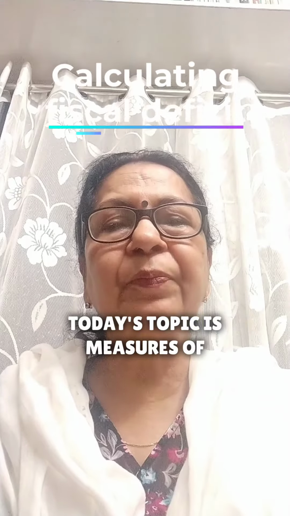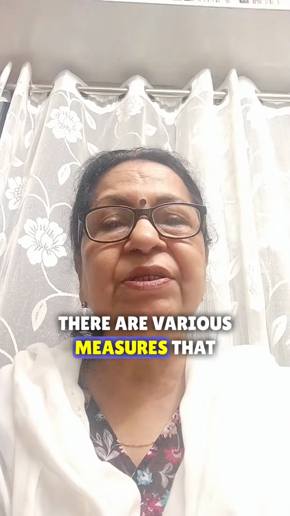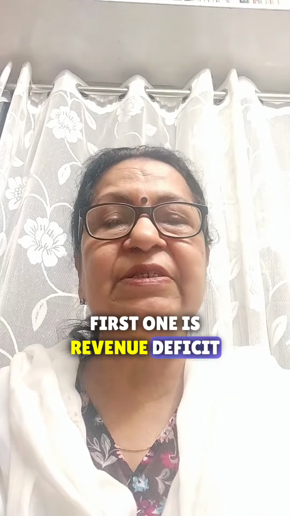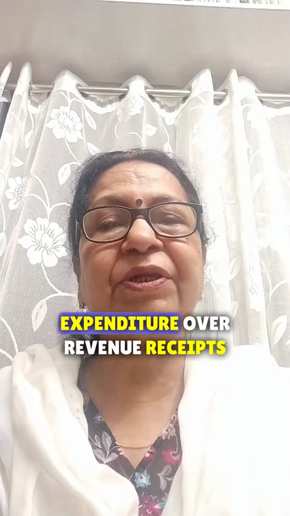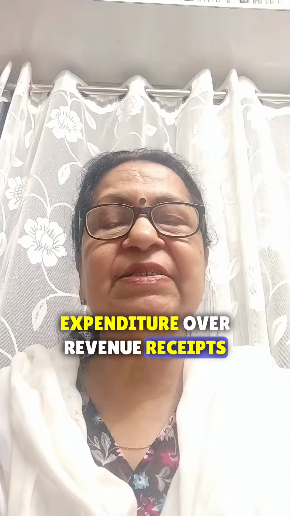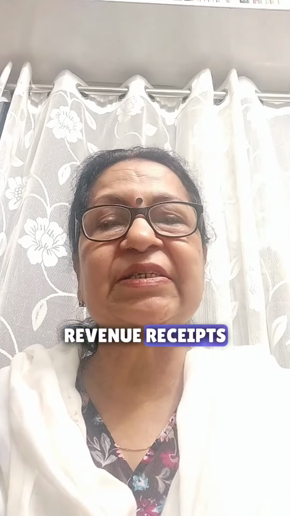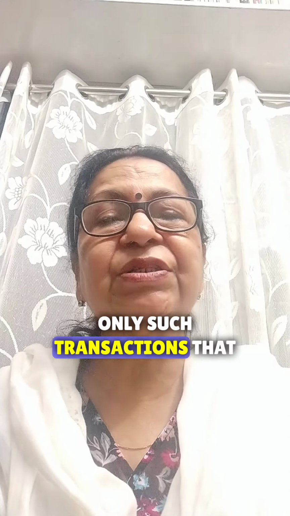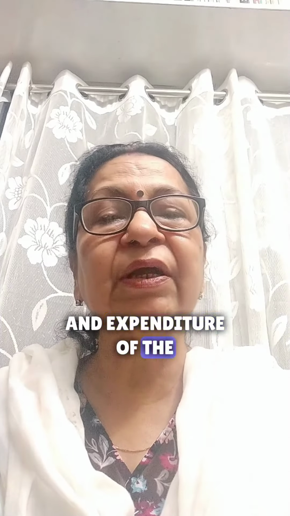Friends, today's topic is measures of government deficit. There are various measures that capture government deficit. First one is revenue deficit. It refers to the excess of government's revenue expenditure over revenue receipts. Revenue deficit is expenditure minus revenue receipts. The revenue deficit includes only such transactions that affect the current income and expenditure of the government.